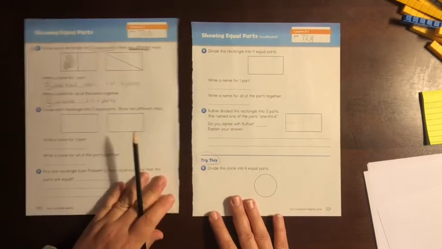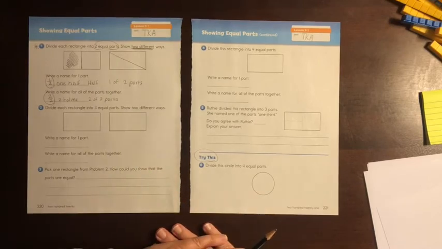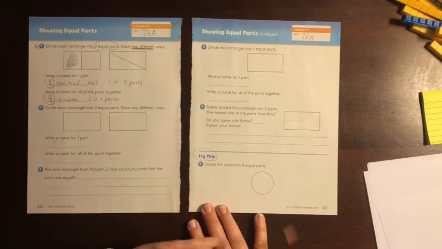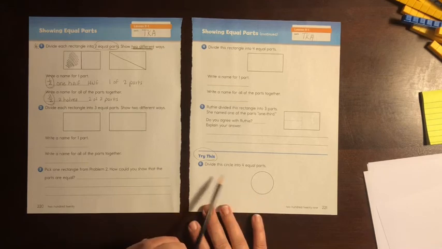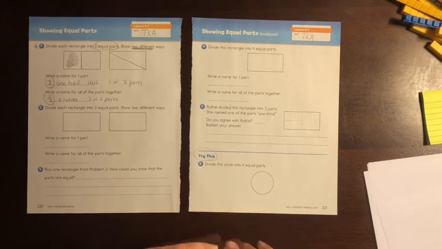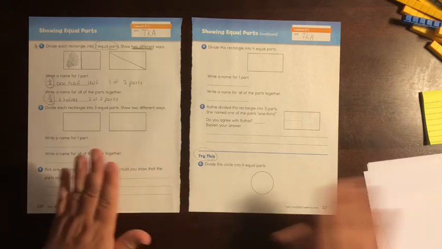And if you have to do some erasing, you do that. But think of this as the clock in Miss Foster's room, or think of this as a cookie or a piece of pie. And it says to divide the circle into 4 equal parts. And I think you can do it. All right, that is our lesson for today. So finish these pages. Have a good day.